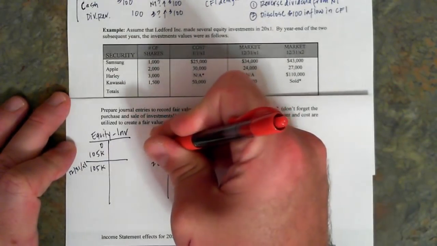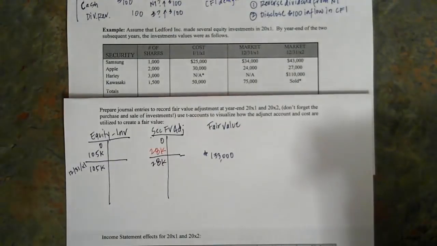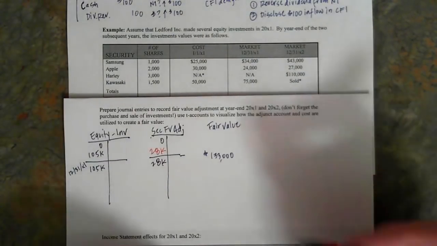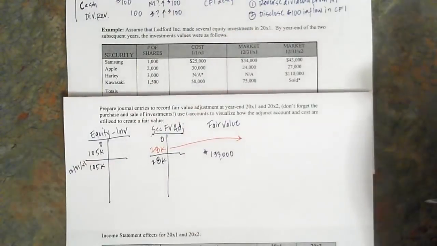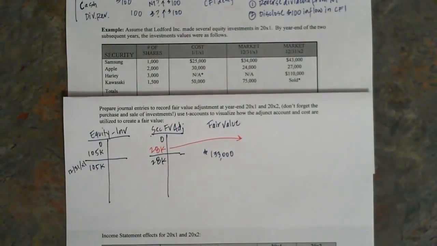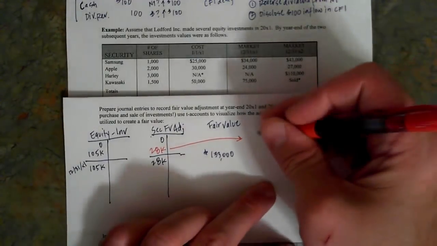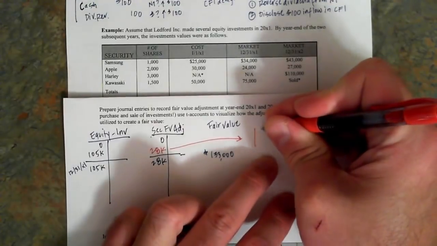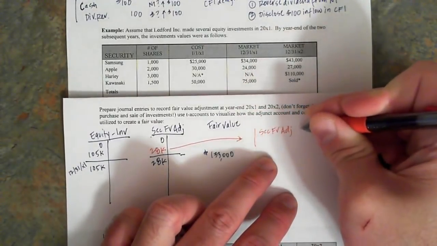The adjustment, and I'm doing it in a different color just to make it that much more painfully obvious, is going to be the amount that I then journalize to make this happen, right? The security fair value adjustment account just doesn't appear with a $28,000 balance. We actually have to put it there with the journal entry. And so we're going to debit security fair value adjustment by $28,000.